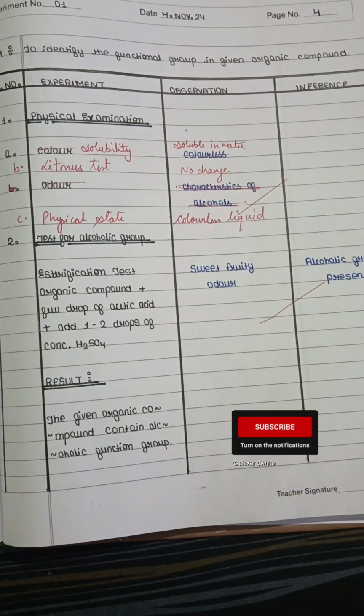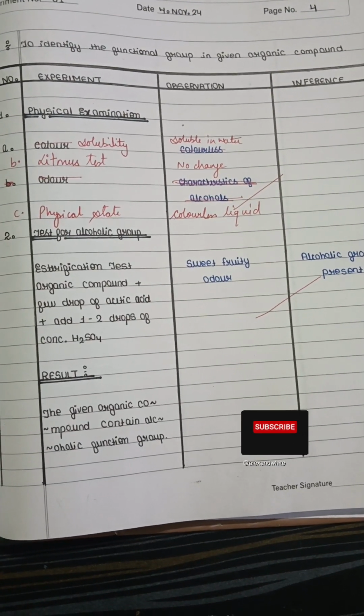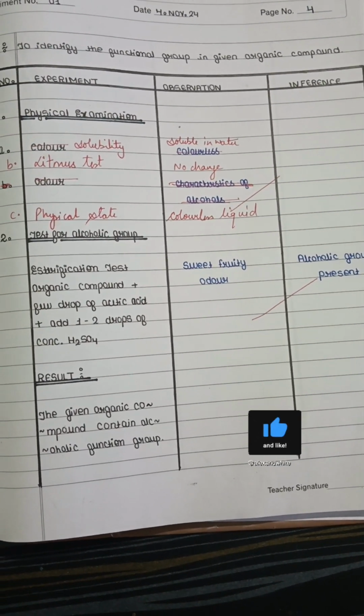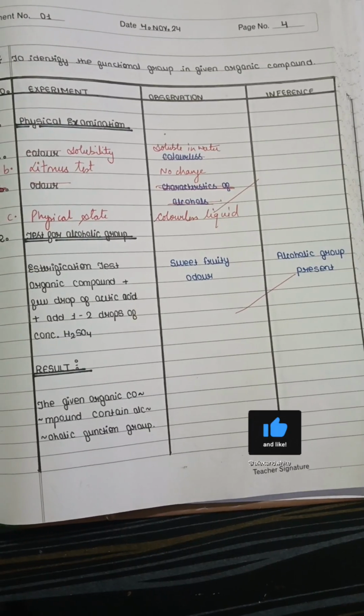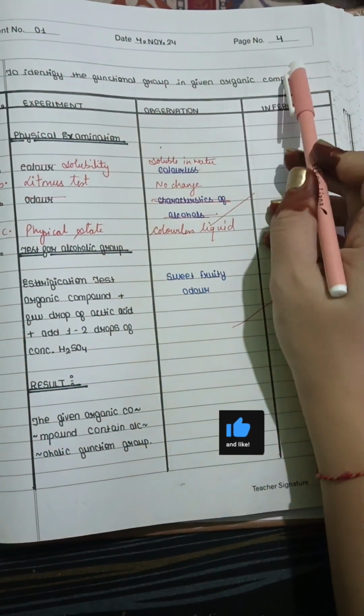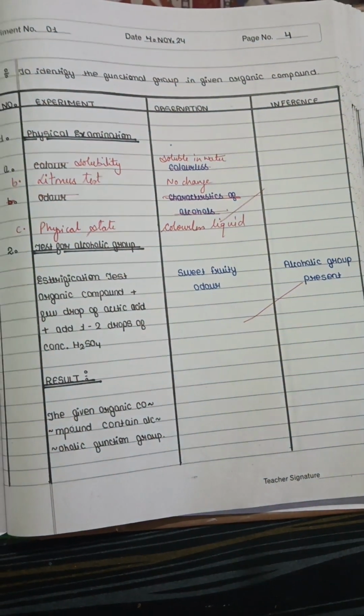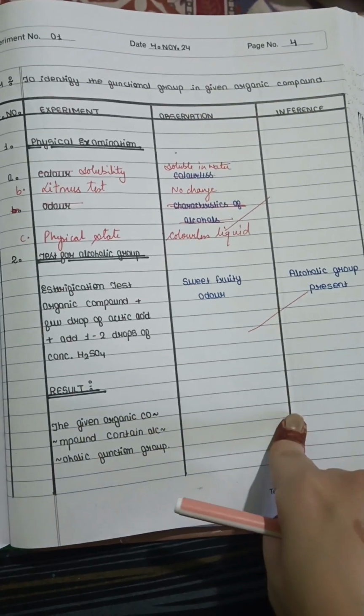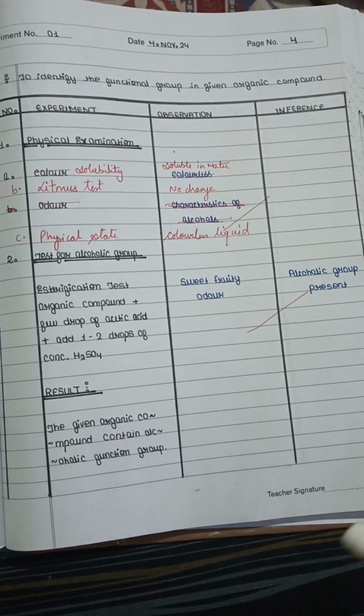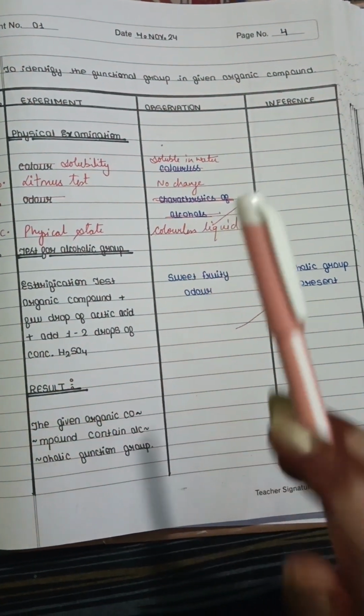And in today's video, we are going to see how you are going to write your experiments. This is a boards experiment for organic compounds. Okay, and this is going to be a very important and useful video for class 12th students. So if you're a student of class 12, this is going to be really helpful for you.